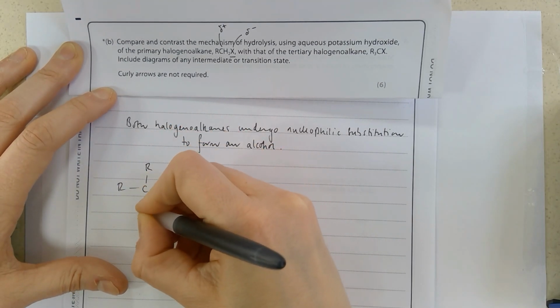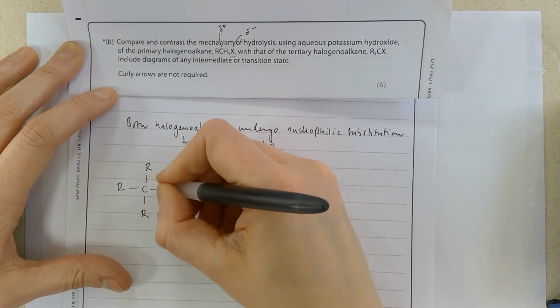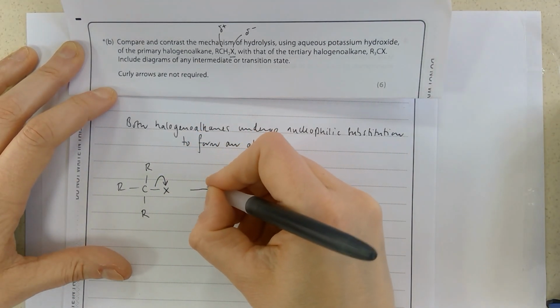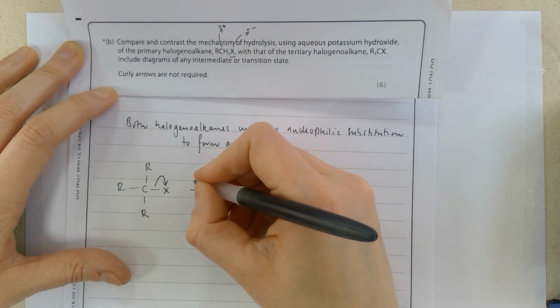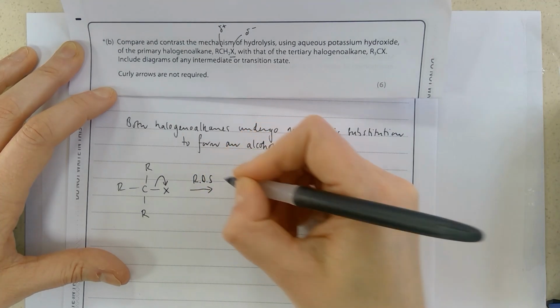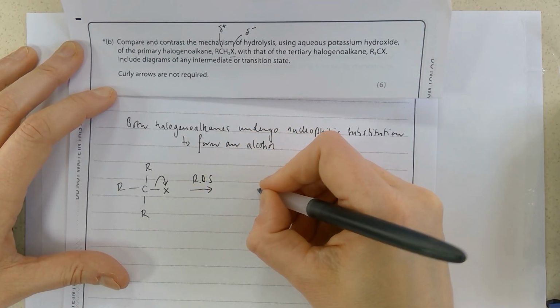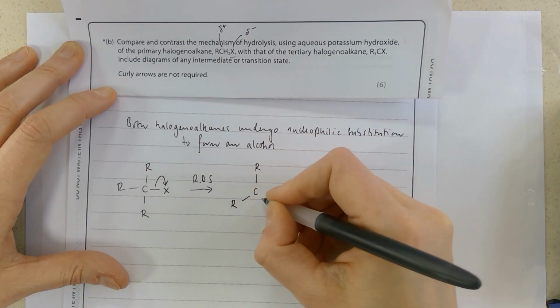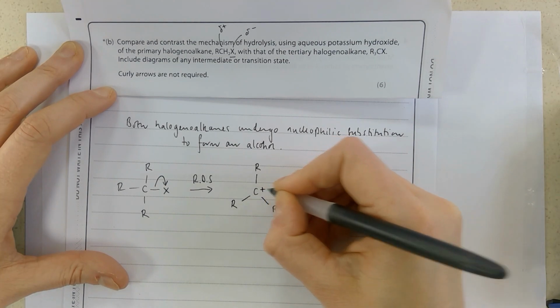3 R groups. What happens in the first stage is that the C-X bond breaks. That's a slow step, so it's the rate determining step, to form a planar carbocation. So here's our carbocation. It's actually trigonal planar.